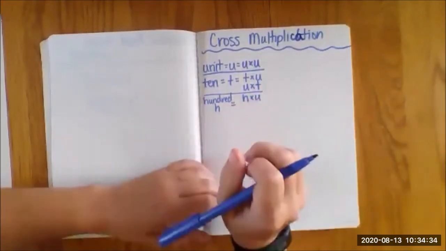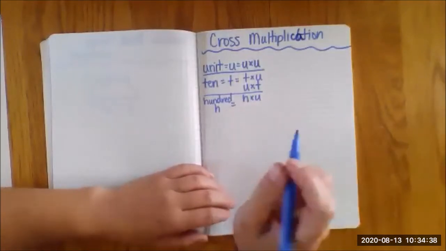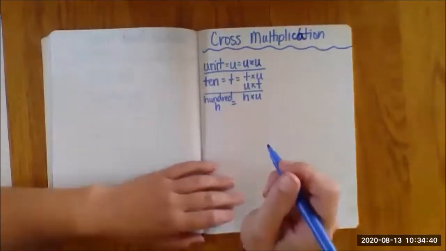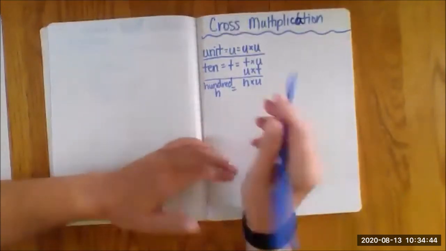Oh, I know what would make this even easier. Selena, will you go grab the checkerboard? It'd be easier if we had the checkerboard in front of us and we could look at all these ways we can make 100.